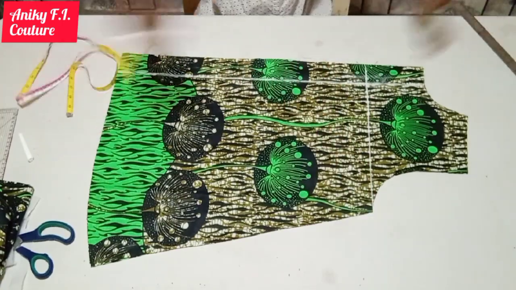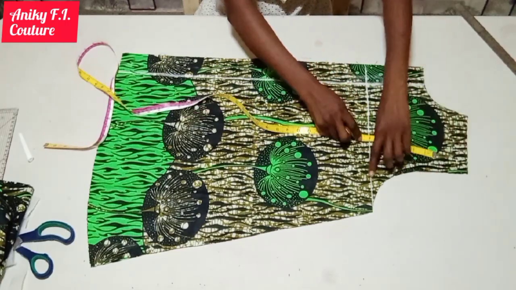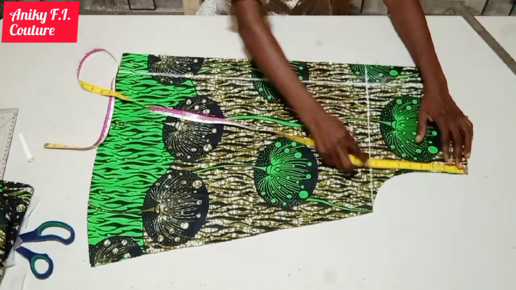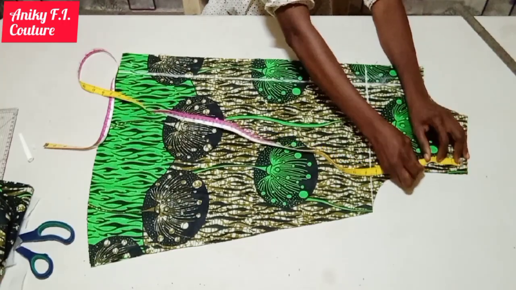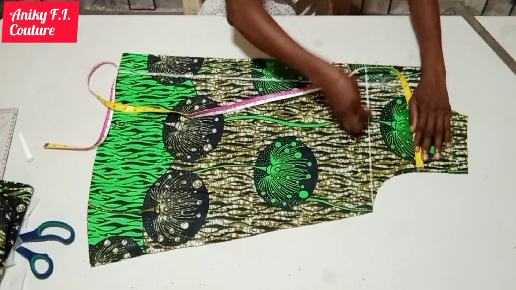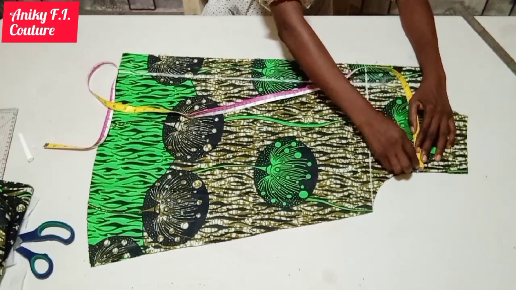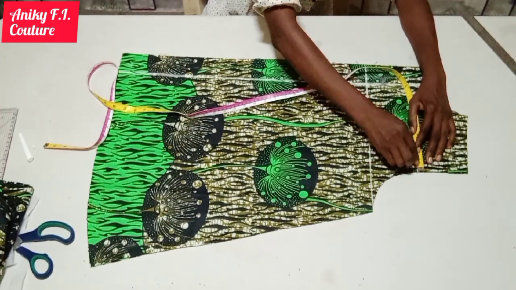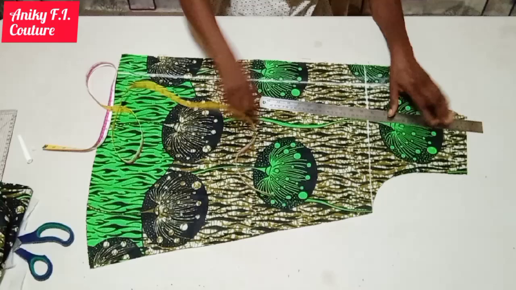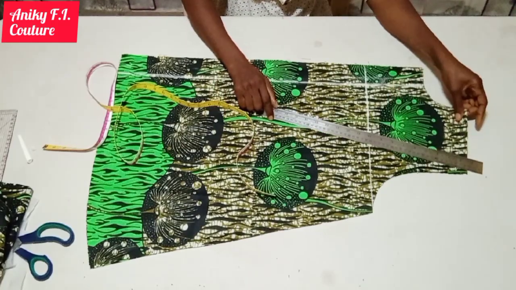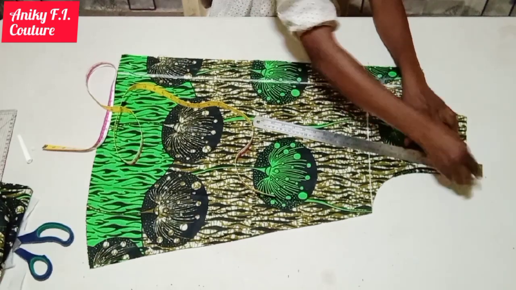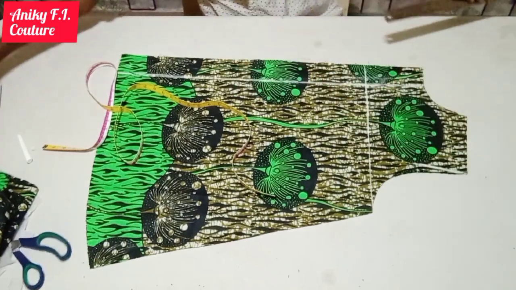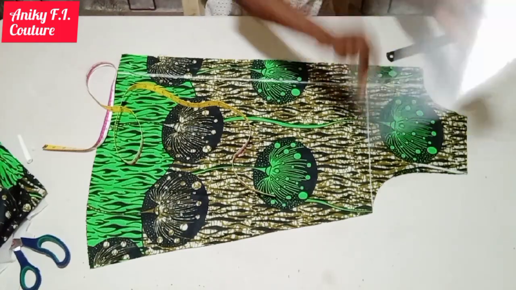I'm going to find the middle of this point and this point now, which is 4.25, which is here now. So from here, I'm going to measure 0.75 inward, which is 3/4 of an inch, which is here now. Then I'm going to connect slantingly from my shoulder slope to meet that point, just like this. So I'm using the curve side of my ruler to finish it off, just like this.